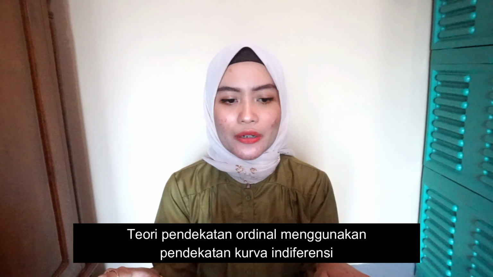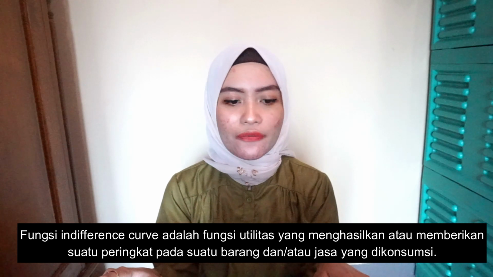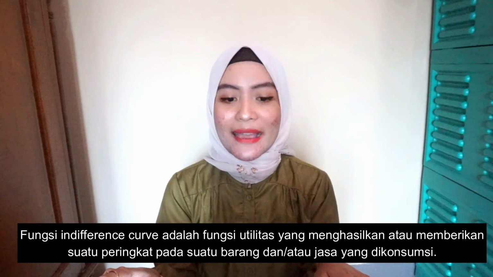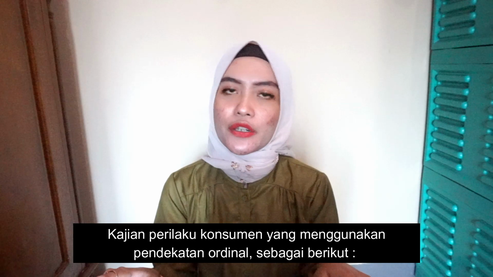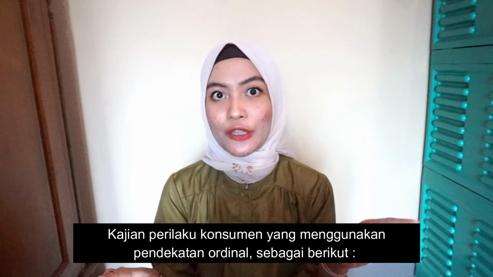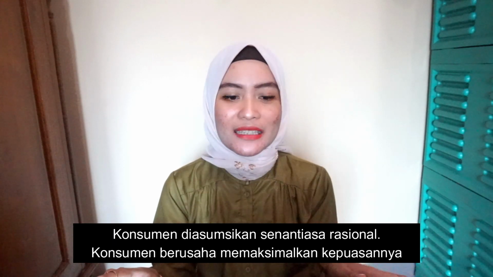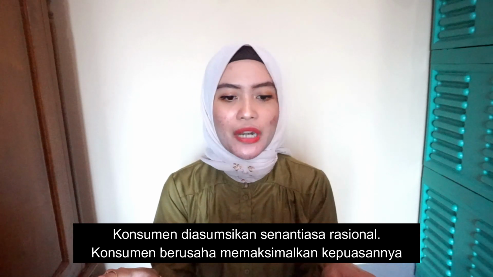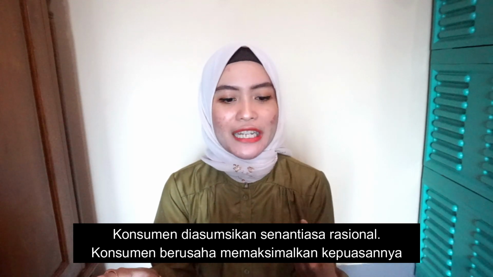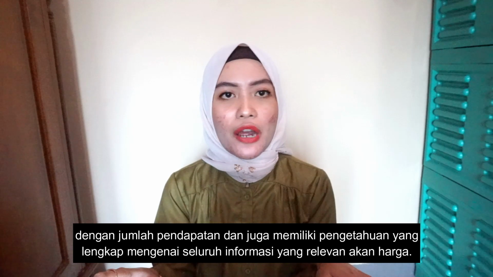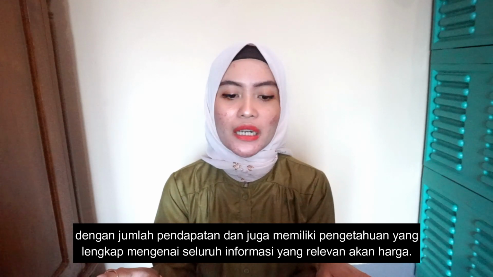The ordinal approach theory uses an indifference curve approach. The indifference curve function is a utility function that assigns a rating to the goods and or services consumed. The study of consumer behavior using the ordinal approach is as follows. First, assume, as in the cardinal approach, rationality. Consumers are always assumed to be rational. Consumers try to maximize their satisfaction, or maximize utility, with the amount of income and also have complete knowledge or certainty about all relevant information regarding prices.